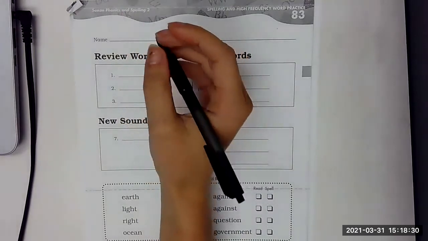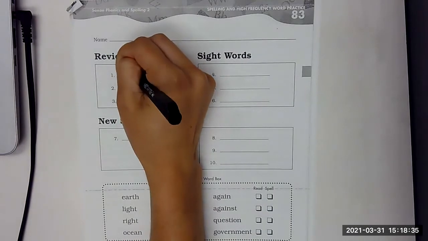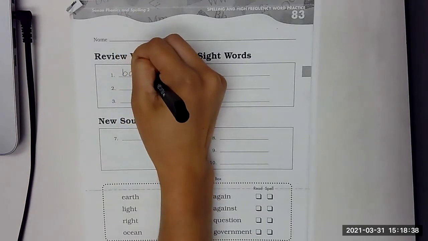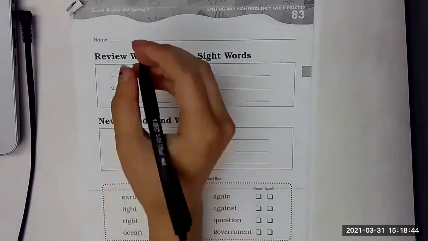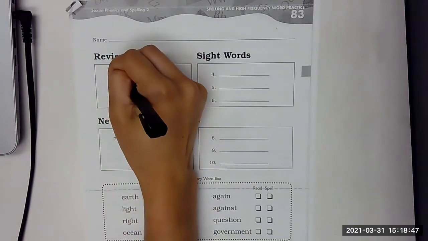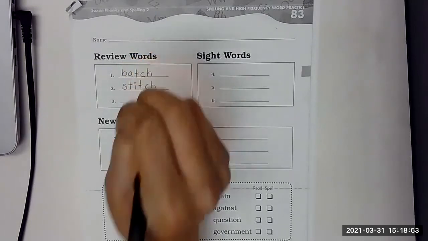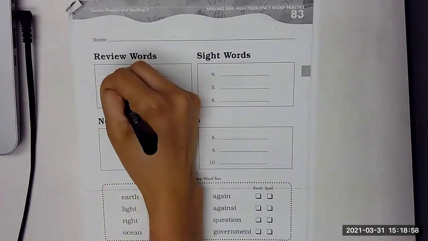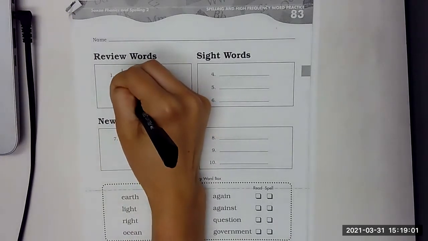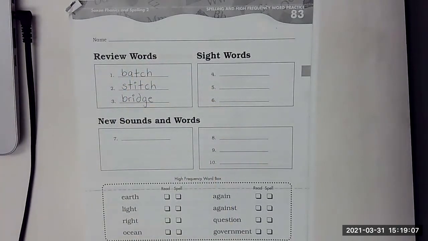Number 1, batch, is spelled like this: B-A-T-C-H. Batch. Number 2, stitch, is spelled like this: S-T-I-T-C-H. Stitch. Number 3, bridge, is spelled like this: B-R-I-D-G-E. Bridge.